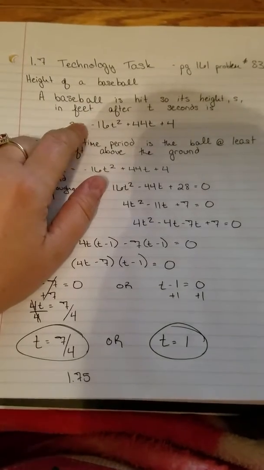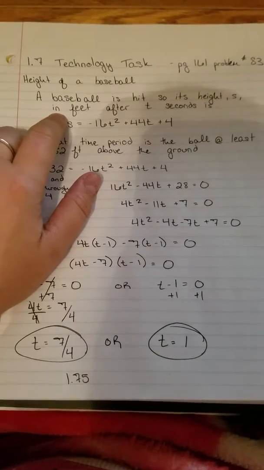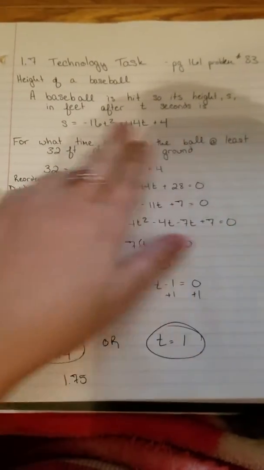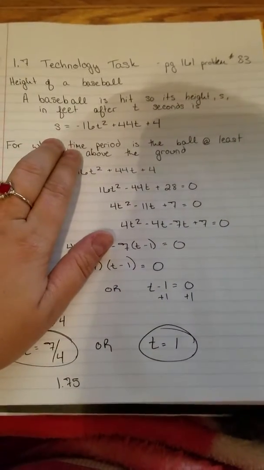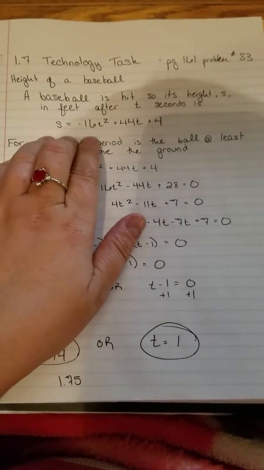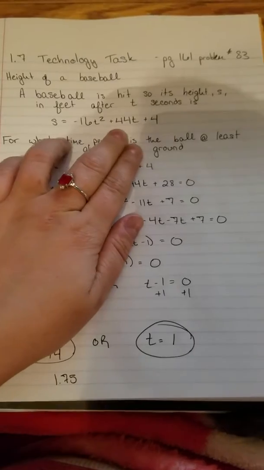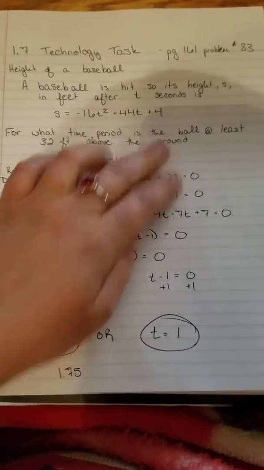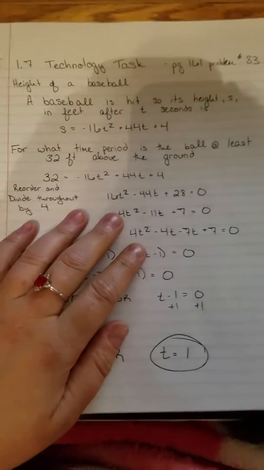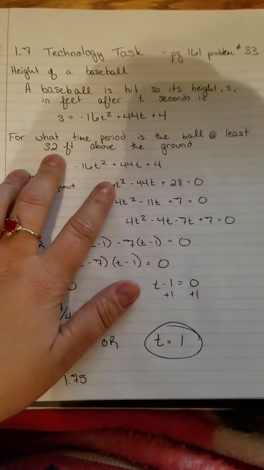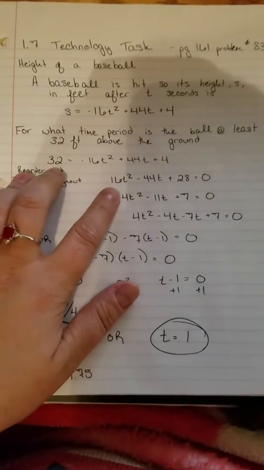This is talking about the height of a baseball. The baseball is hit, so its height S in feet after t seconds is this equation here, which is S equals negative 16t squared plus 44t plus 4. The main question here is, for what time period is the ball at least 32 feet above the ground?